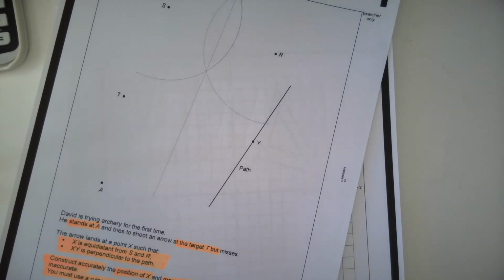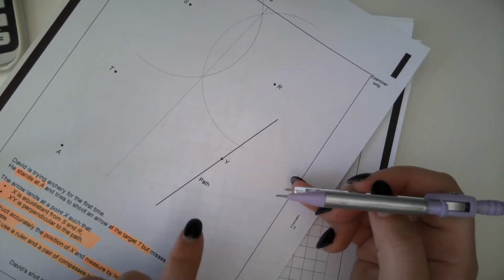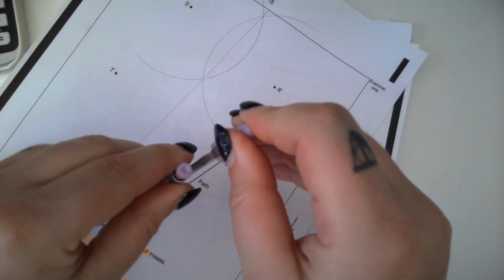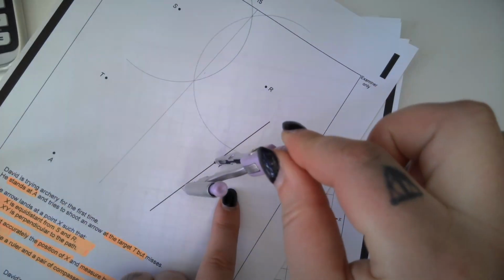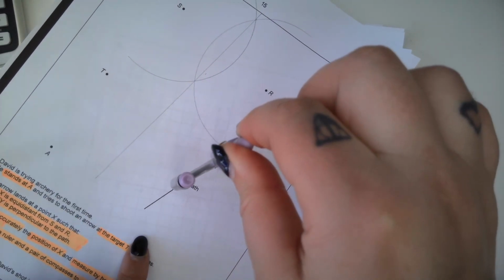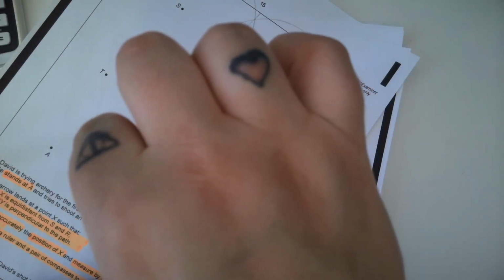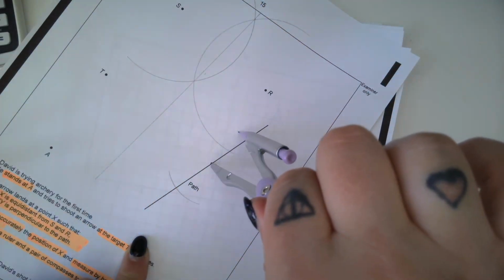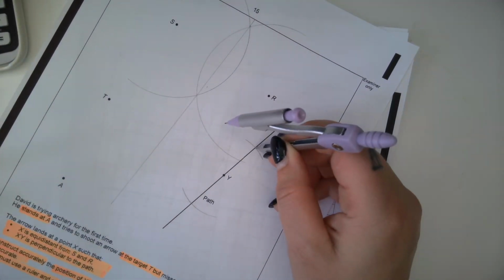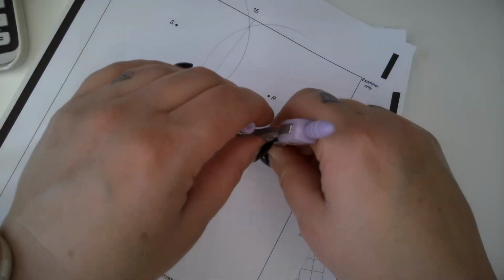So we're going to do a perpendicular bisector again, but this time it's slightly different. We're going to use point Y, and we're going to make sure our compass is set not too small because it gets tricky, but not over the end of the path. So we've got it on Y, and I'm going to make an arc here, and an arc there. Okay, then I'm going to put my compass on where that arc has intersected my line.